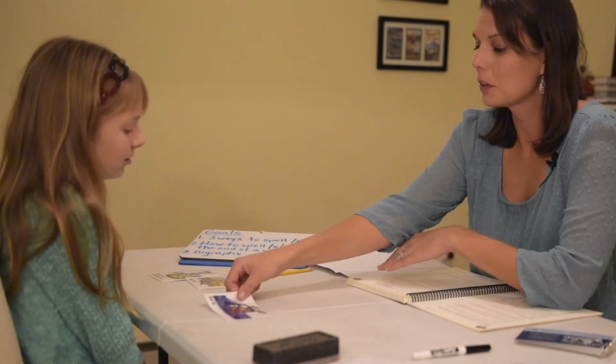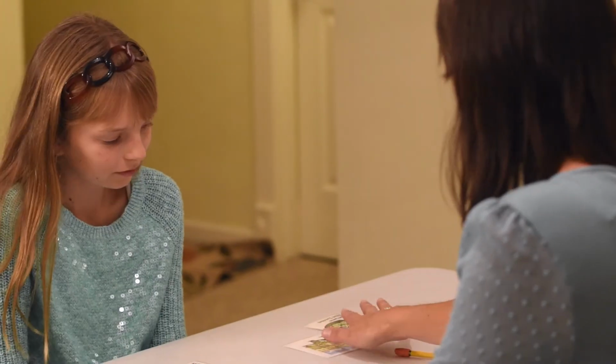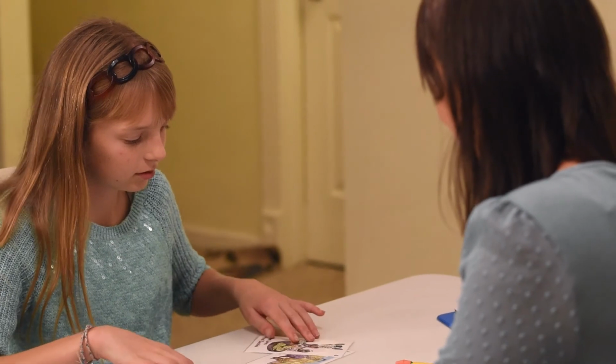Because you earned a 90% on your spelling test, you have earned another rule card. So the sick elk is yours to keep, and you can put it with the rest of the rules you've learned so far. Nice work!